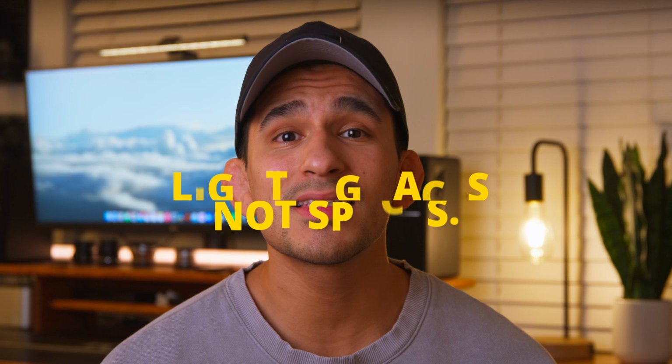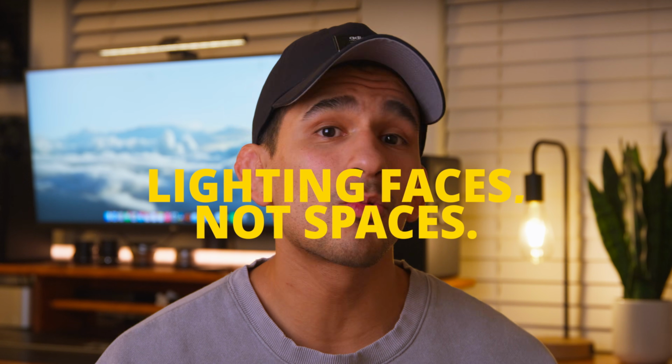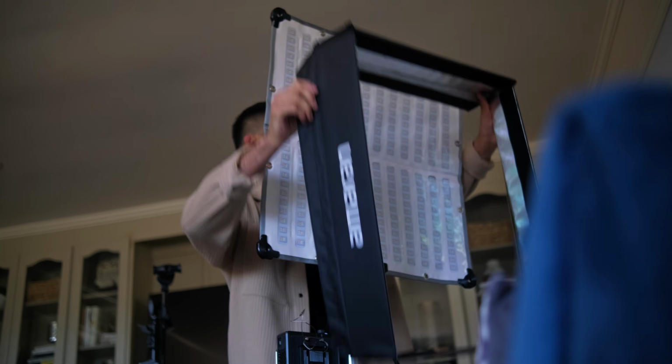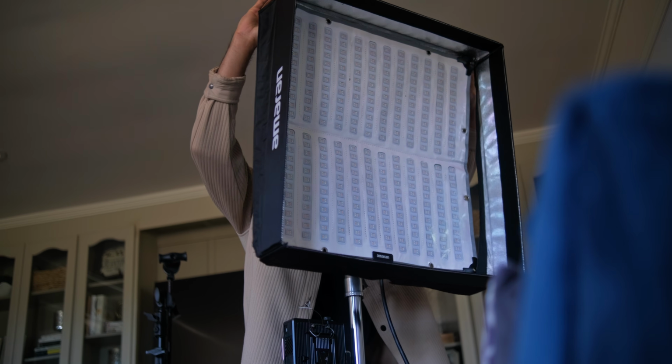Okay, common mistake number 1, lighting for faces, not spaces. In other words, paying too much attention to lighting your subject and not the background. This is something I struggled with for so long, simply due to lack of awareness and know-how.